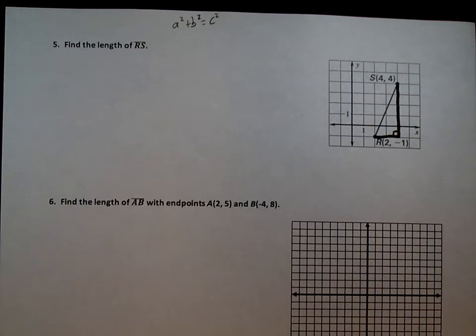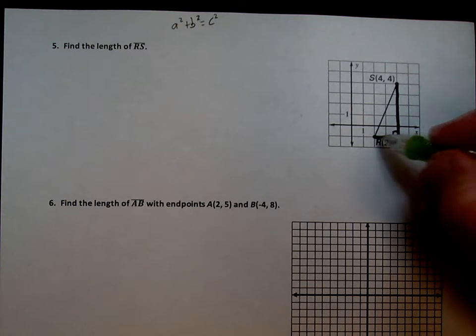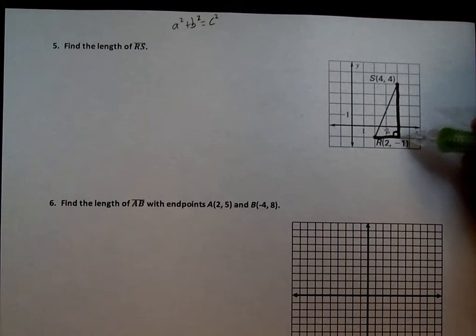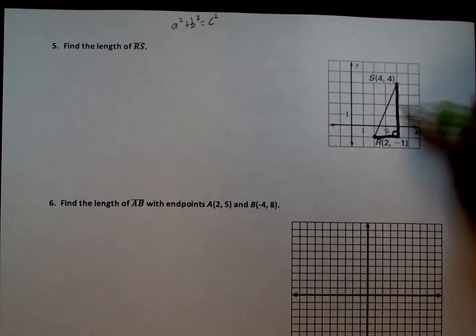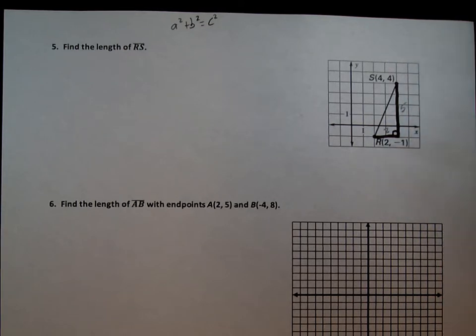When things are horizontal or vertical, you can count how long they are. When they're diagonal, you cannot. So I can't count the length straight from R to S, but I can count over. I started at R, I went 2 to the right, so that distance right there is 2. And then I went up, and we can count 1, 2, 3, 4, 5 units. So I went up 5. So I have a right triangle, and I know the two legs, and I'm trying to find the hypotenuse. I'm trying to find SR.